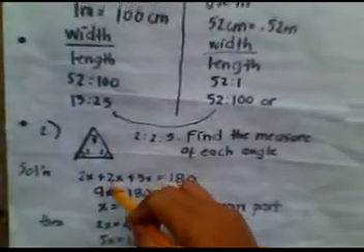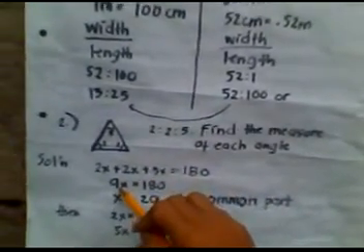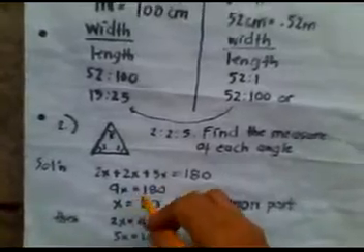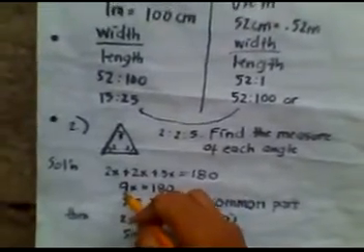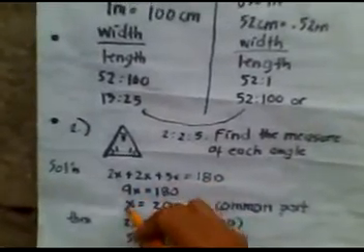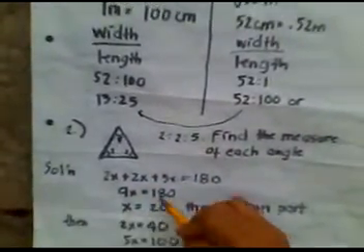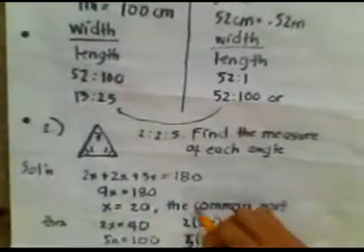So 2x plus 2x plus 5x is equal to 9x, which is equal to 180, and we need to divide both sides by 9, so x is equal to 20. So that is the common part.